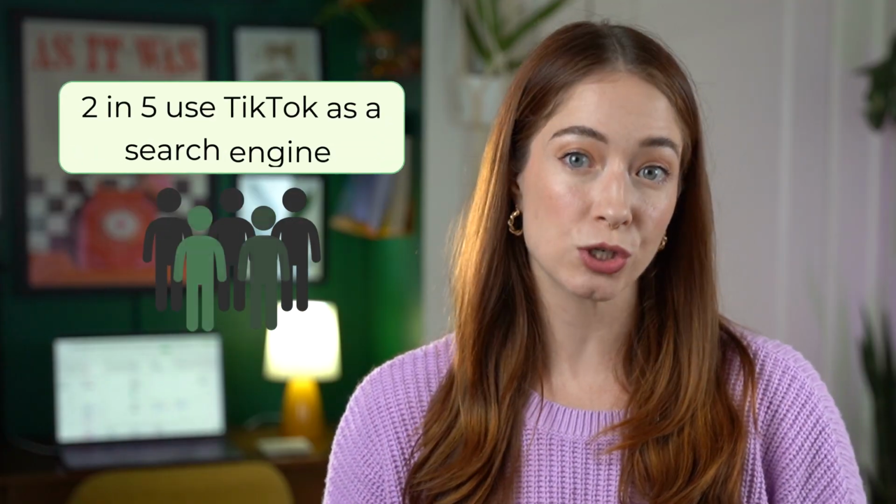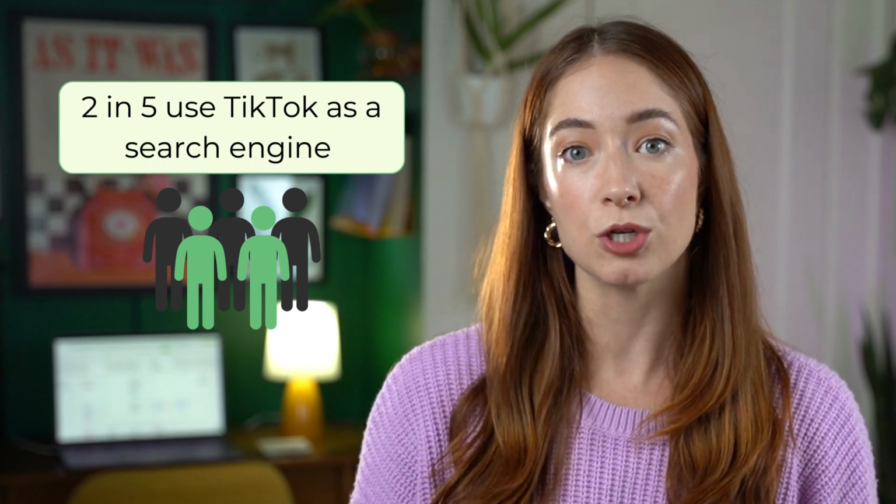Plus, over 2 in 5 Americans use TikTok as a search engine, much like Google or YouTube, and the average TikTok user spends over an hour and a half a day on the platform. Having a presence on TikTok allows your target audience to easily find you and learn more about your products and services.